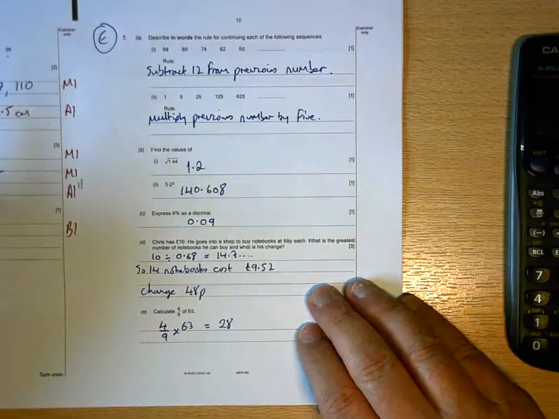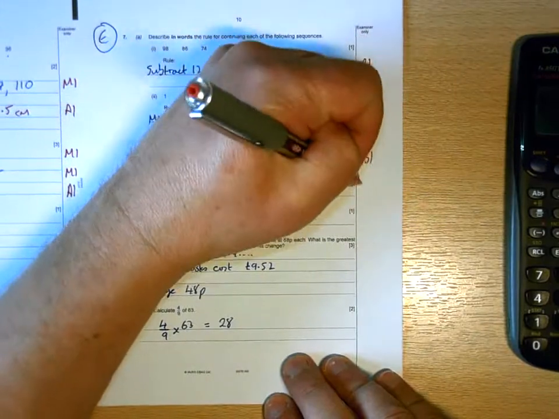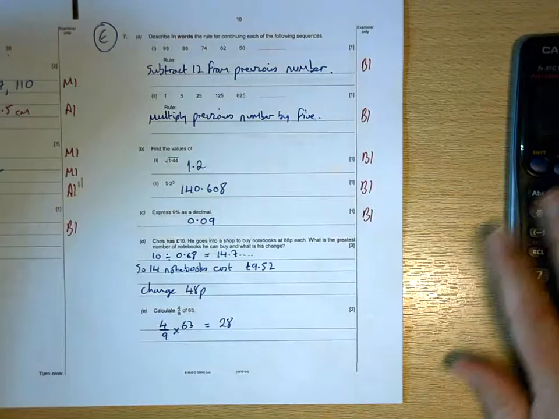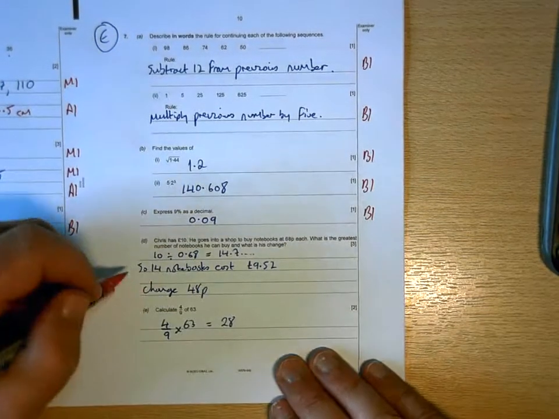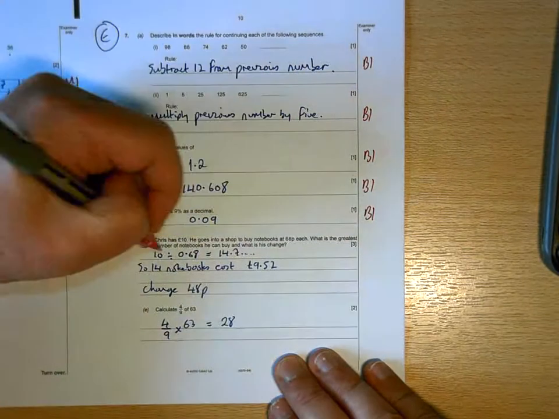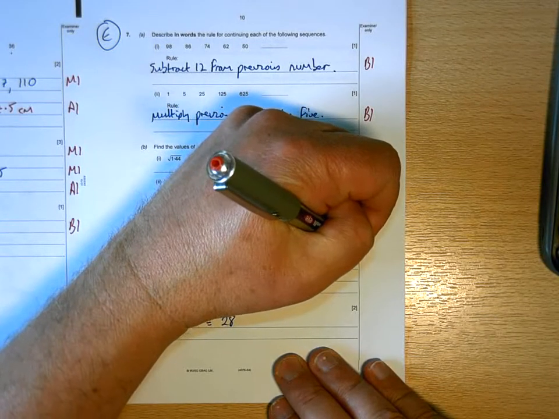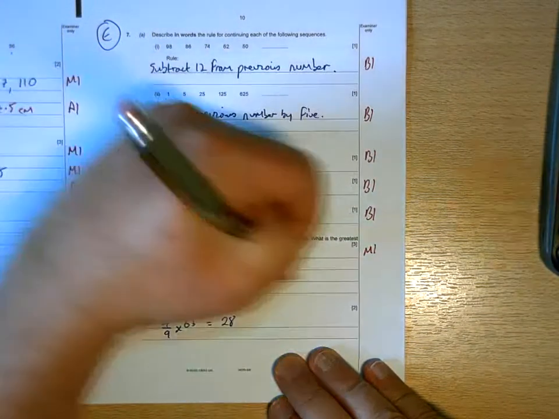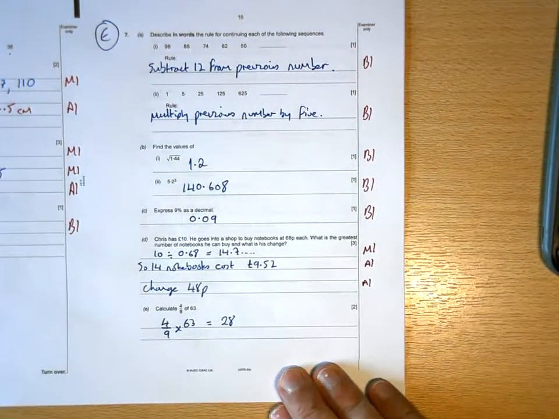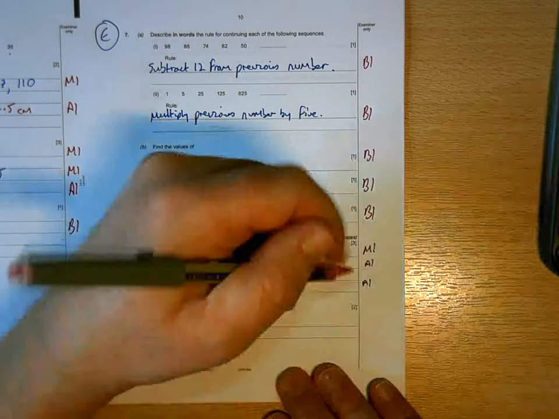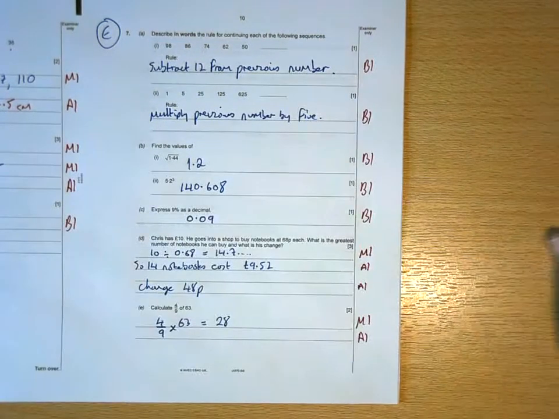Okay, so marks for that question. 1 mark for that, 1 mark for that, 1, 1, 1. For D, so this is 7D, 1 mark for doing that division with either 10,000 divided by 68 or 10 divided by 0.68. 1 mark for 14 and 1 mark for the change. And for E, 1 mark for the method of spotting you're multiplying and 1 mark for your answer of 28.